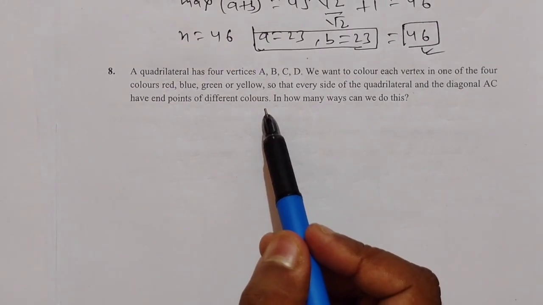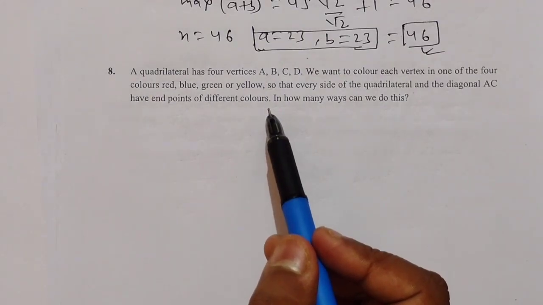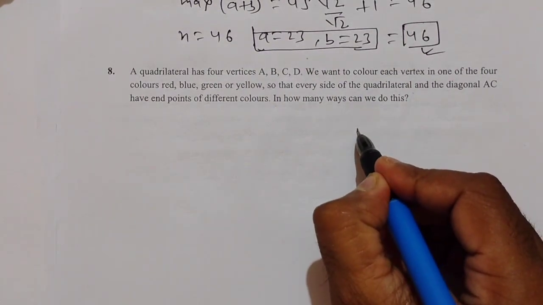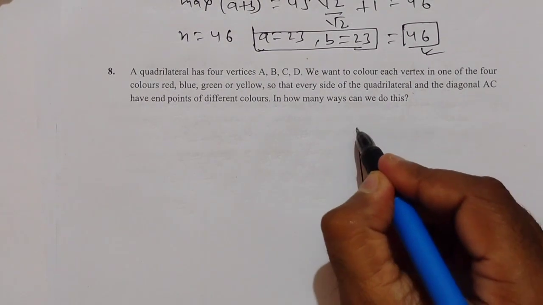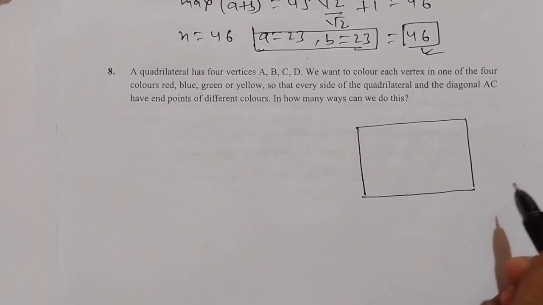Now, here first of all we have to form a rectangle like this.